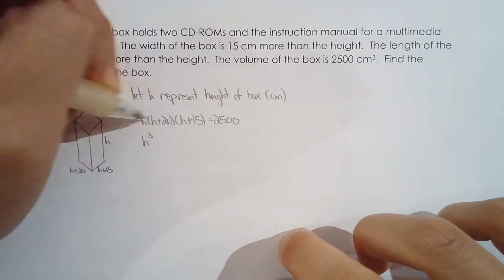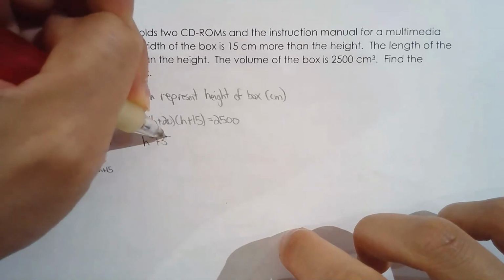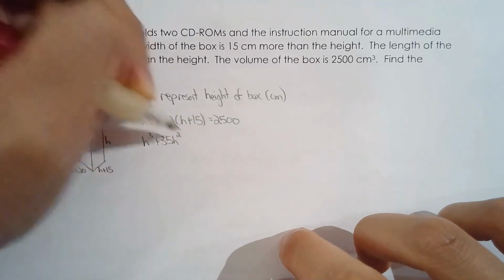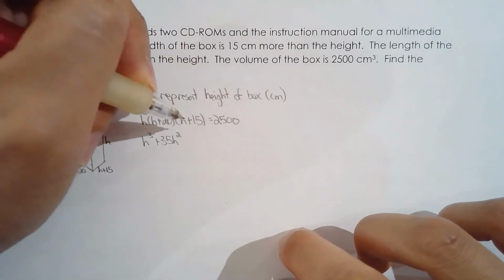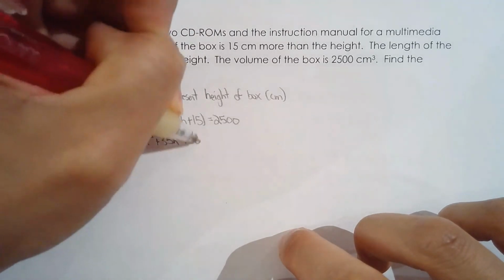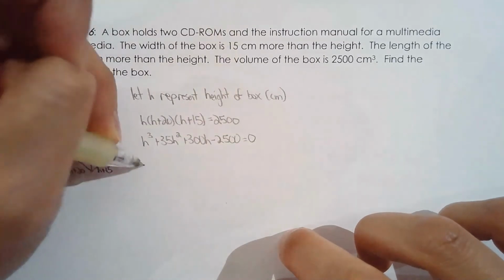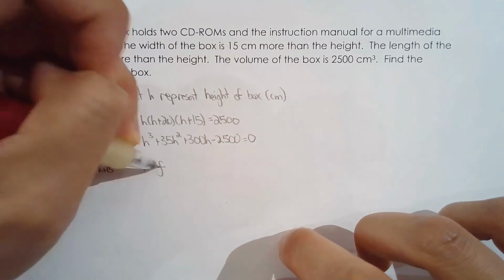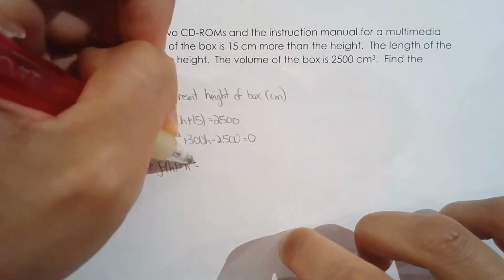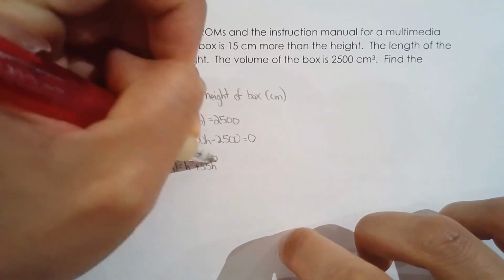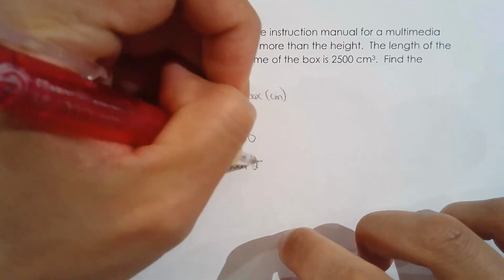So that's h cubed. 20 plus 15 is 35, so it's 35h squared, and 20 times 15 is 300, so it's 300h minus 2,500. Okay, let f of h equal h cubed plus 35h squared plus 300h minus 2500.